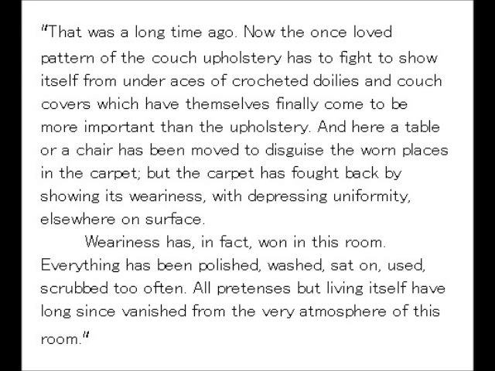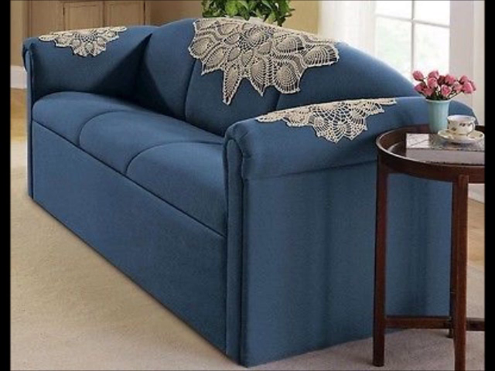Weariness has in fact won in this room. Everything has been polished, washed, sat on, used, scrubbed too often. All pretenses but living itself have long since vanished from the very atmosphere of this room. So clearly, at one point, this was a really nice apartment, but everything's been used so much and repaired so much that finally it's kind of like the furnishings have just given up, and so have the people maintaining the furnishings. They just try to cover everything with crochets and doilies, and it's just not working out anymore.